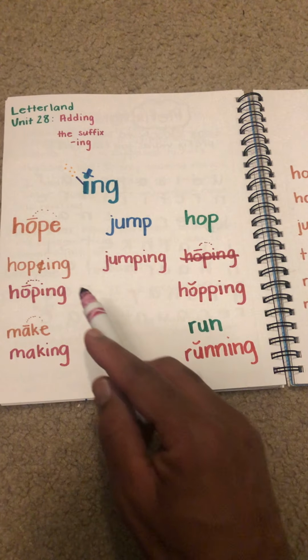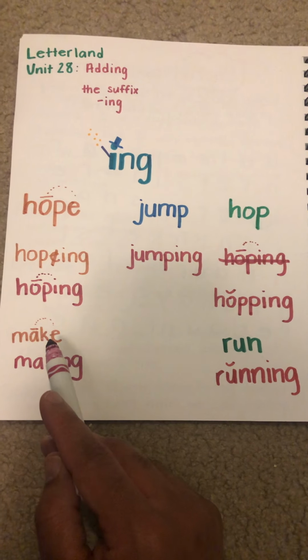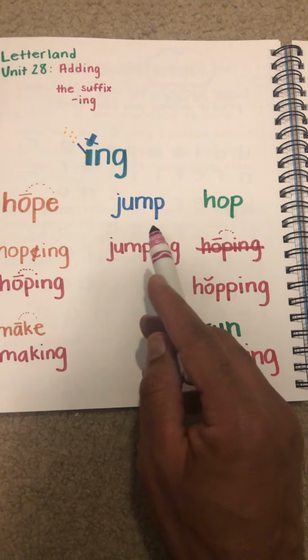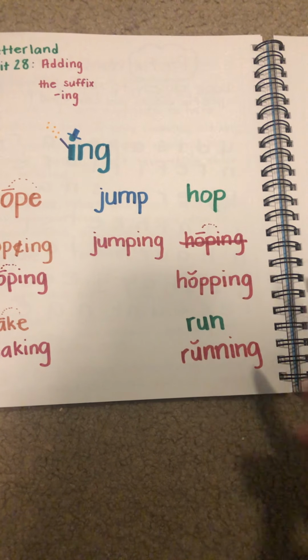So here you can see magic ing suffix can be very helpful in terms of taking a magic e's place. But we have to be careful that we don't let its magic get on vowels that don't need it.